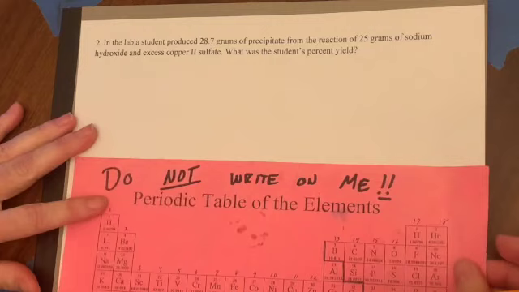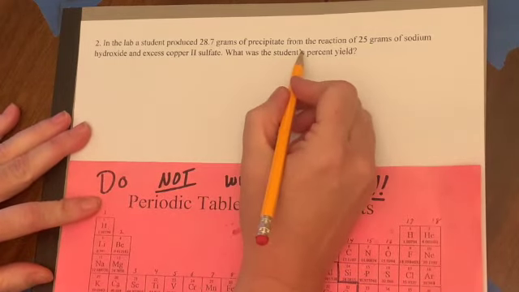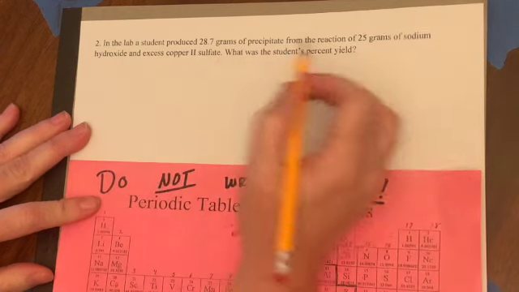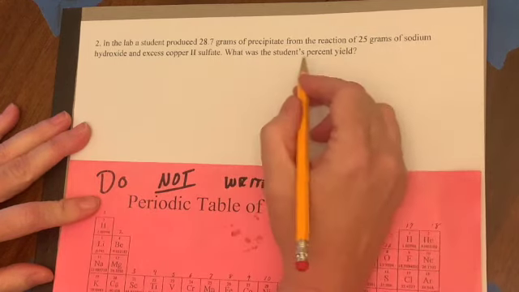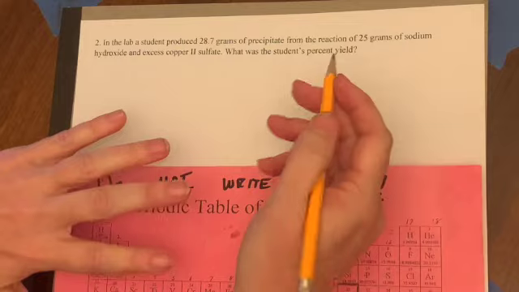Let's do one more example together. We're going to look right here. In a lab, a student produced 28.7 grams of precipitate from the reaction of 25 grams of sodium hydroxide and excess copper 2 sulfate. What was the student's percent yield? We're given two numbers. You have to figure out which one you want to use.